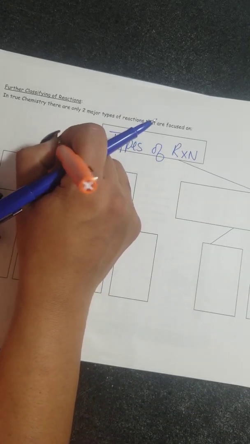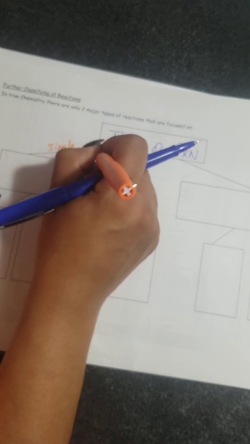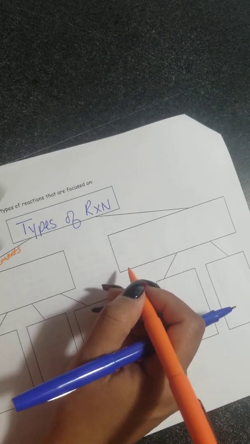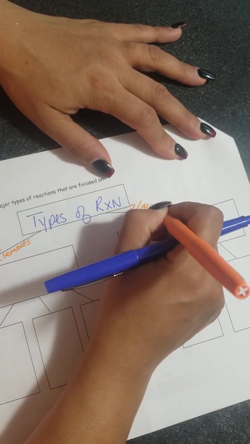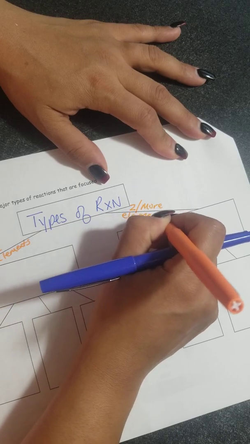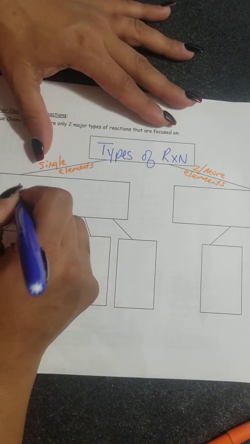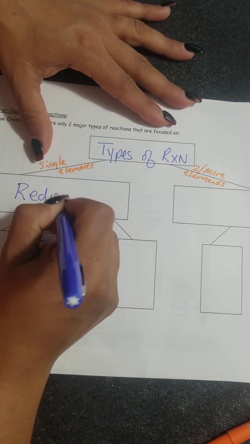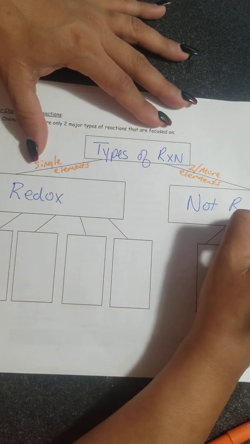So single. And this one is going to be two or more elements. Meaning that all of our reactions can be broken into what we call a redox or not redox.